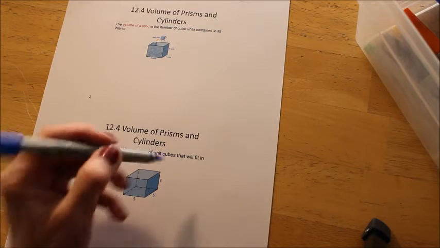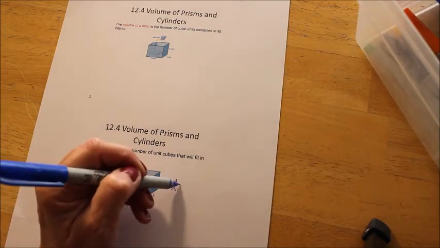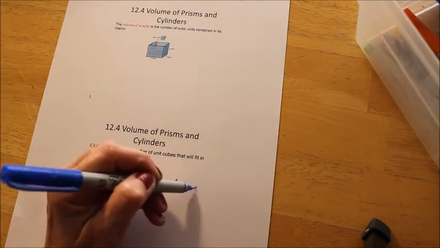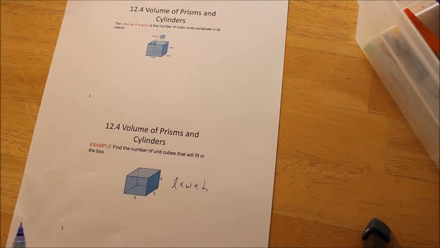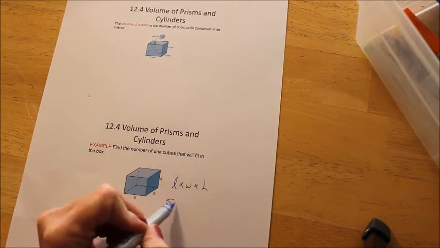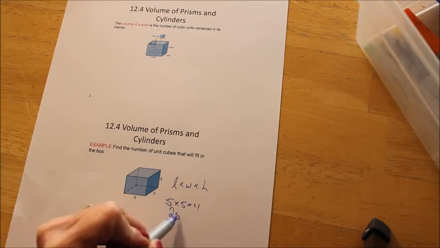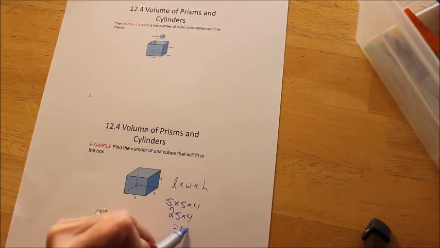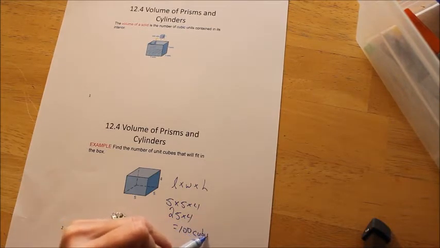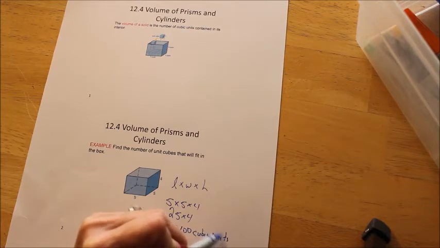So what you would do is simply multiply the length times the width times the height, and that's the easiest thing to do when you're talking about volume of a rectangular prism. So if I wanted to know how many unit cubes will fit in the box, I would simply say 5 times 5 times 4, which is 25 times 4, which would be 100 cubic units.